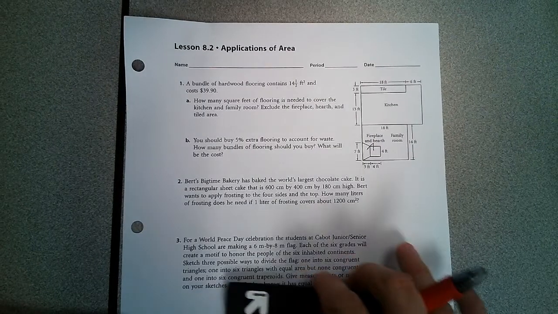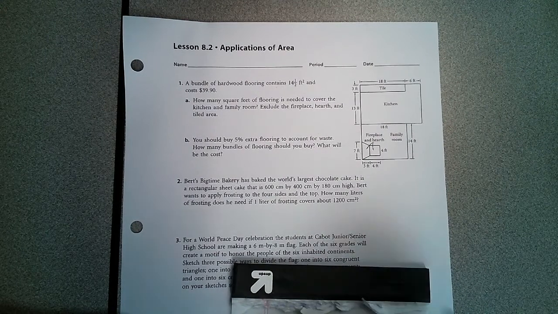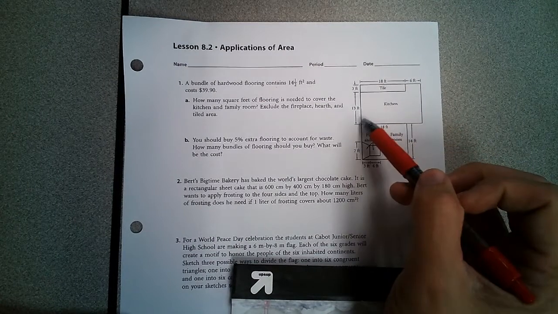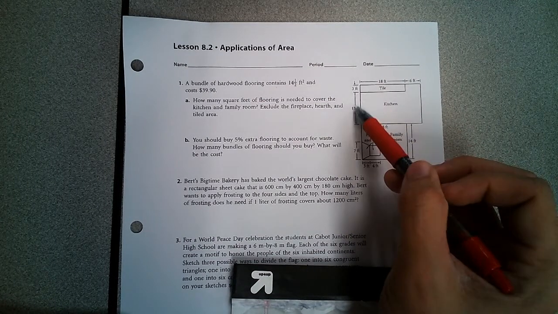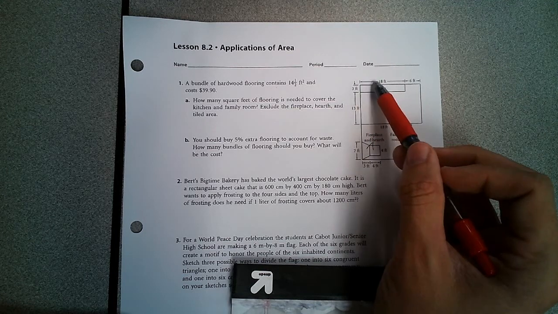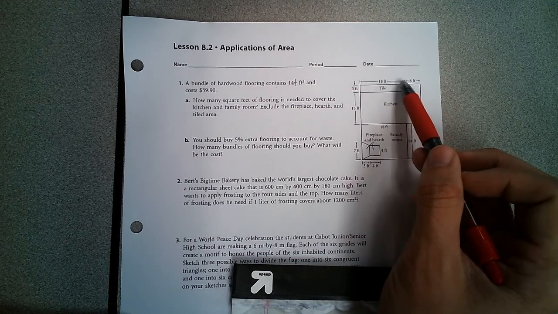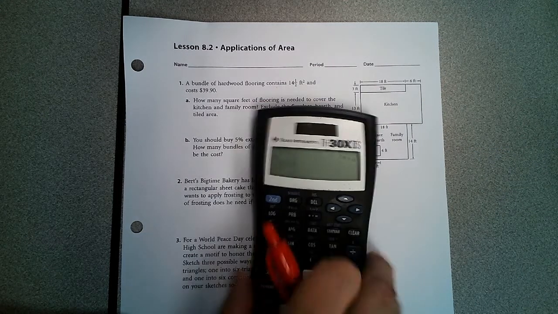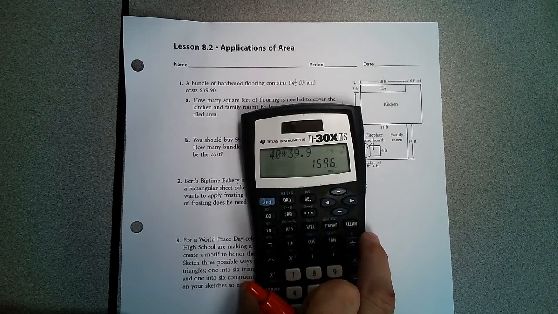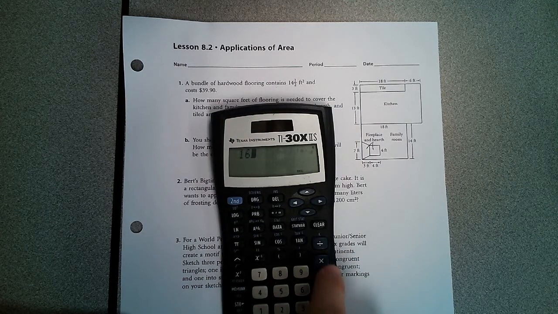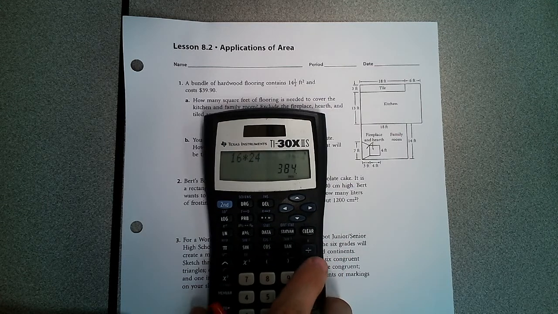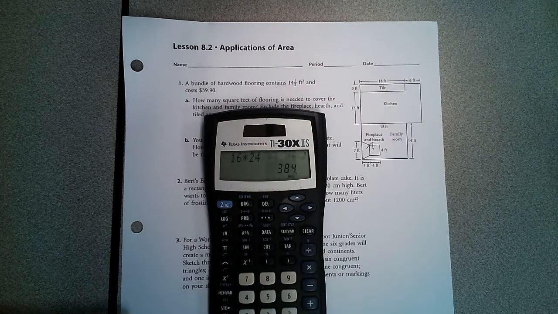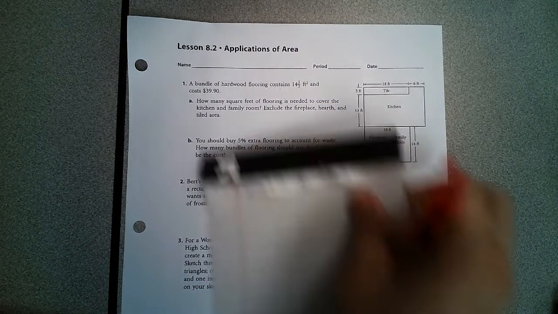So what I'm going to do is find the area of, let's start up here first. I'm going to find the area of this whole big rectangle. So this length here is 16, 13 plus 3, so 16. This length all across here is 24, 18 and 6. And so that is going to be a total area, the kitchen and the tile, a total area of 16 times 24. So that's a 384 area for that, okay? So let's go ahead and write that number down.